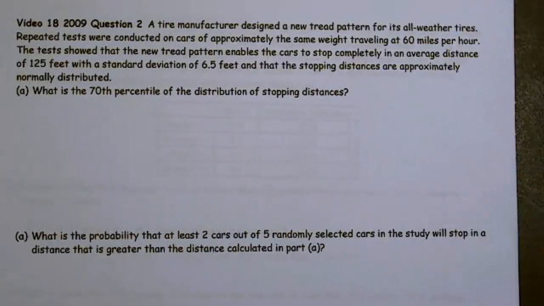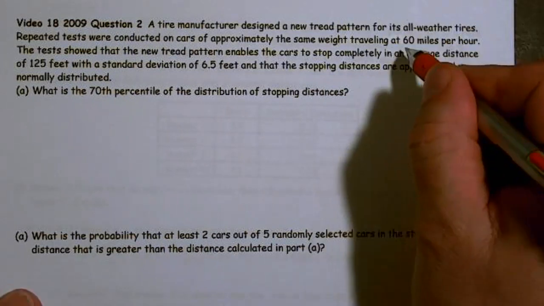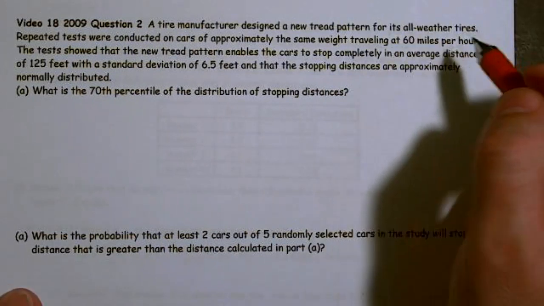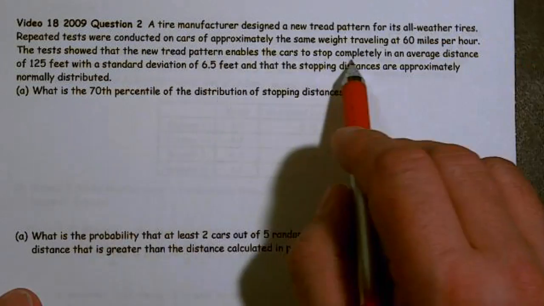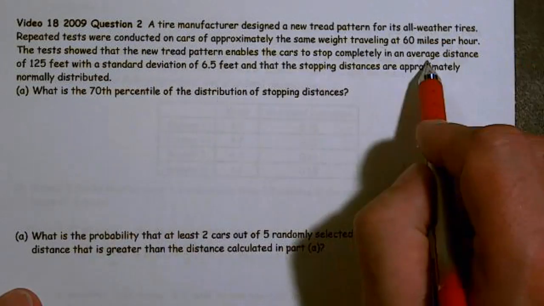We're going to be looking at a 2009 question 2 problem that deals with the normal, the distribution of means, and the binomial all wrapped up into one question. A tire manufacturer designed a new tread pattern for its all-weather tires. Repeated tests were conducted on cars of approximately the same weight traveling at 60 miles per hour. The test showed that the new tread pattern enabled the cars to stop completely in an average distance of 125.